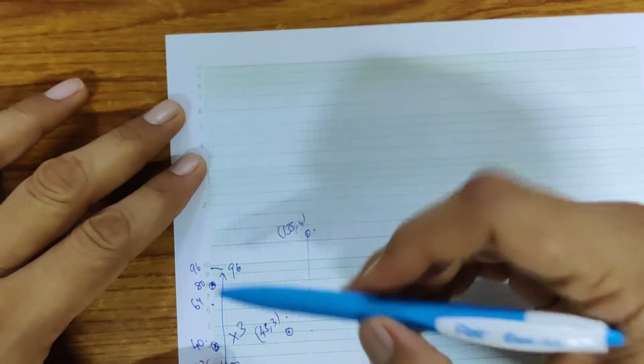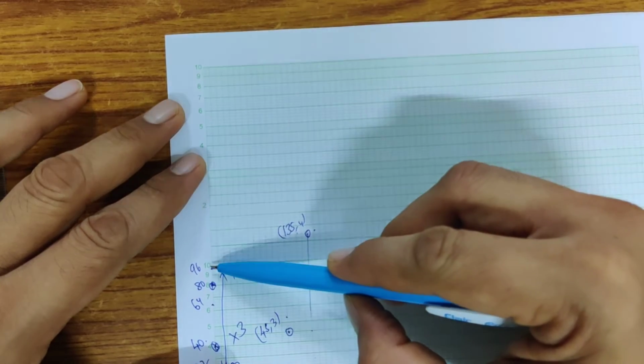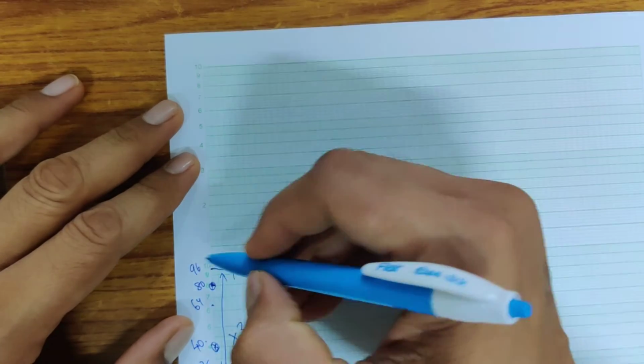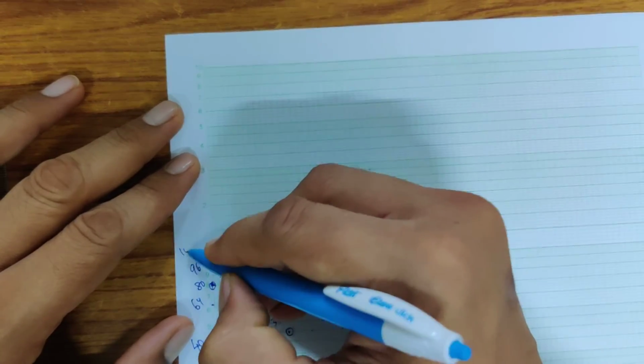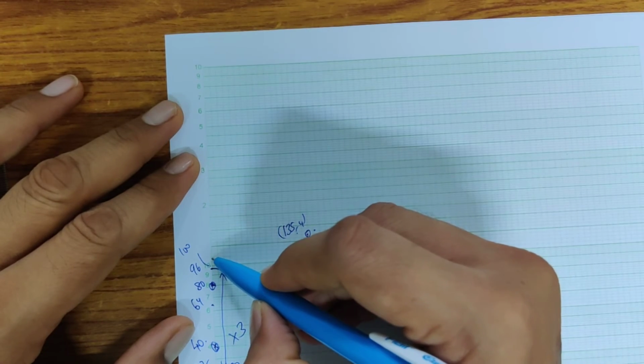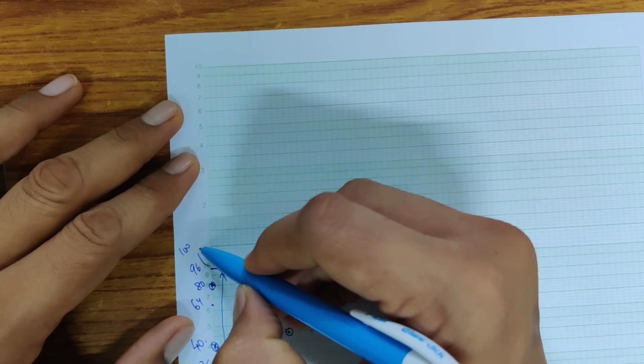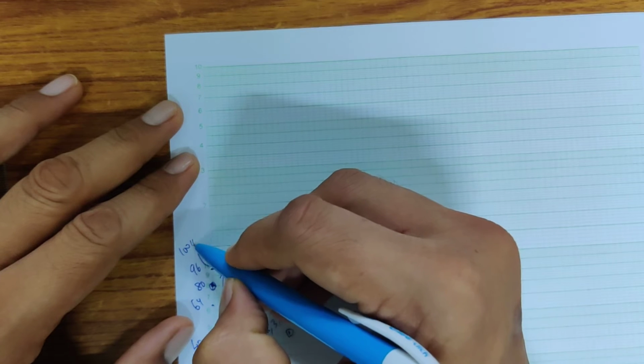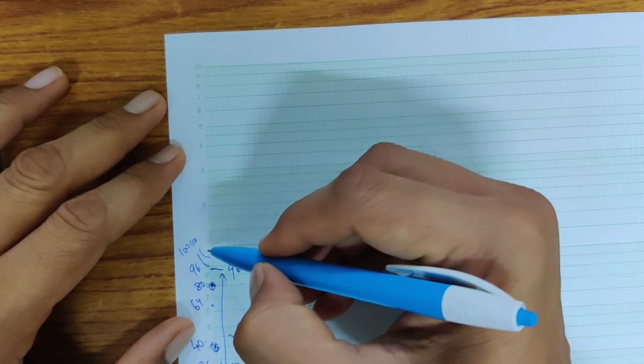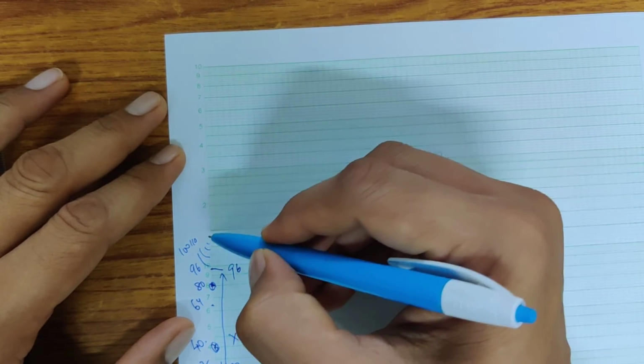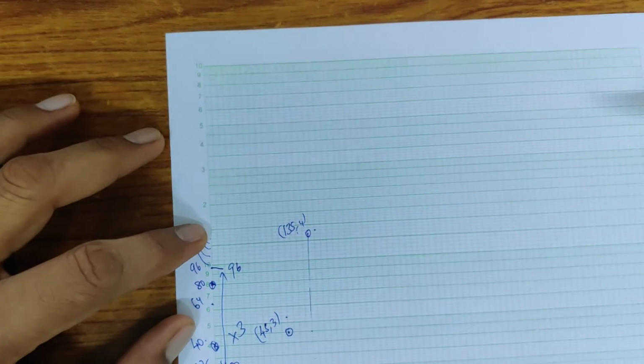Okay, and so here how do we read this? This is 100. This 10 is after 96, this 10 becomes 100. Now this is not 101, this is 110. You're adding a 0, so this is 110, 120, 130, and we came here, which is 135.